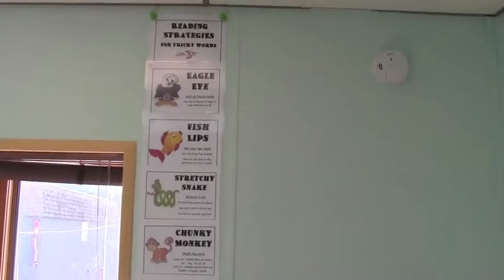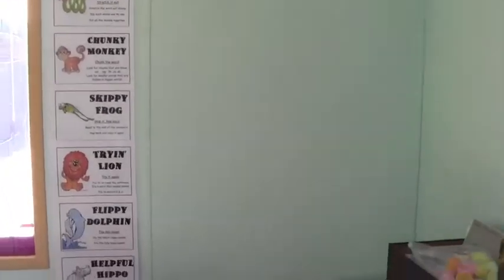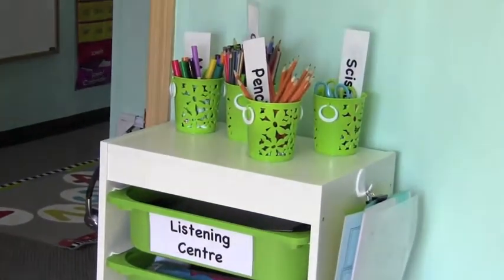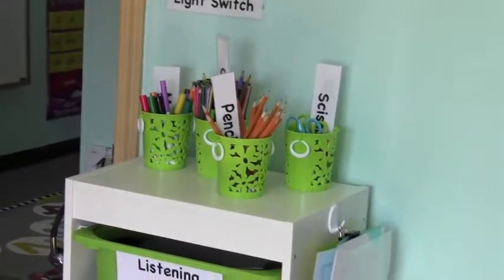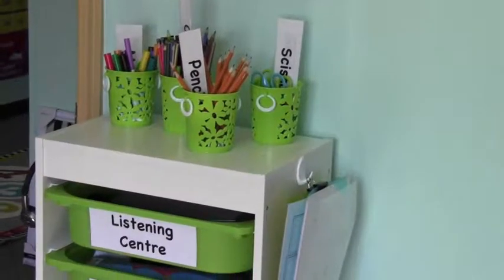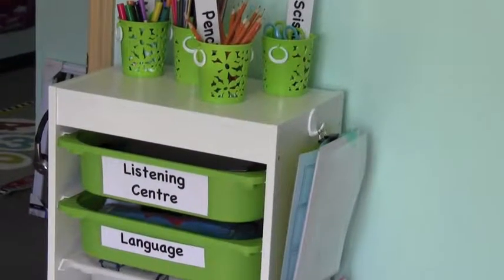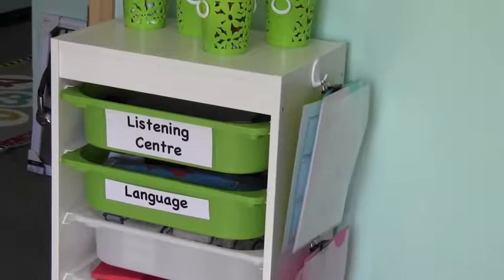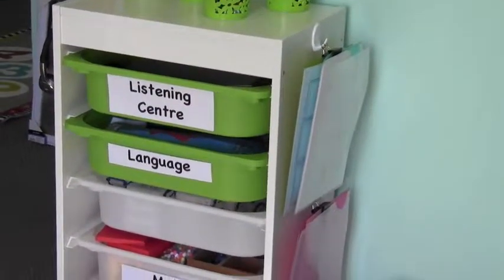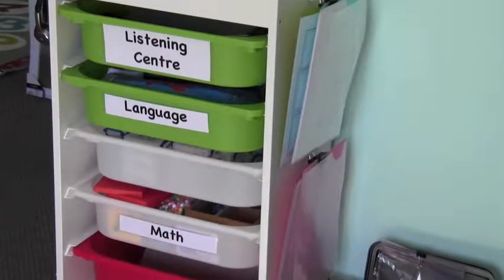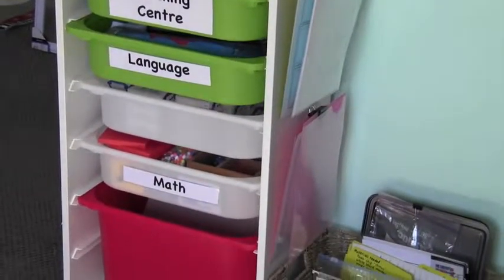Next, you'll see where I keep my listening center materials, like books with accompanying CDs and child-sized headphones. I also keep math manipulatives and some literacy materials here. Attached to the side of the shelf, I have folders with worksheets that students require for some of these centers. Beside these folders, there is a basket of more literacy centers that focus primarily on early reading skills, such as letter recognition, for example.